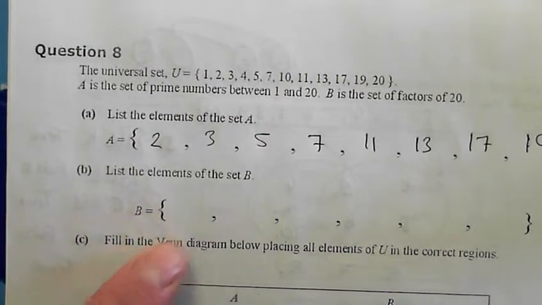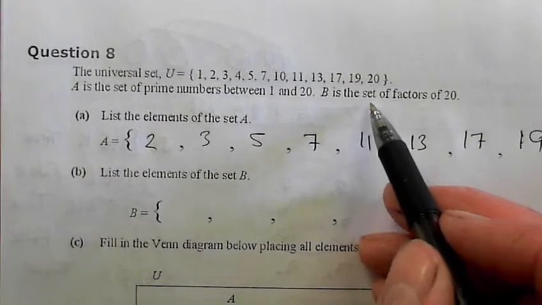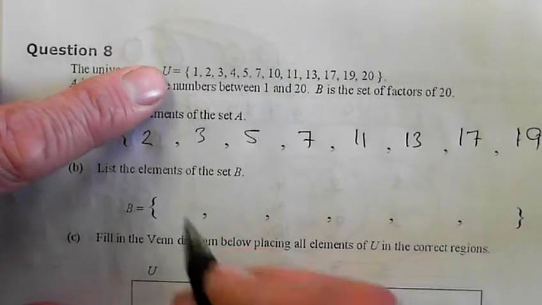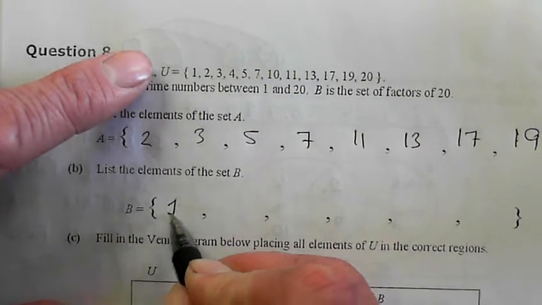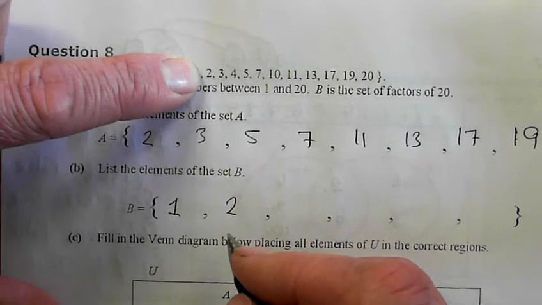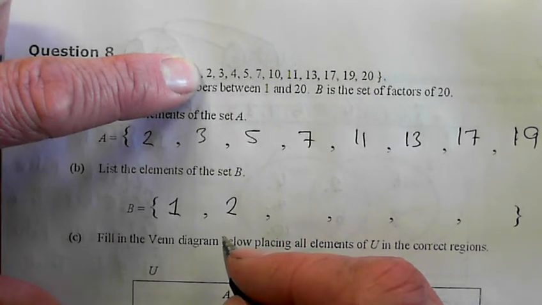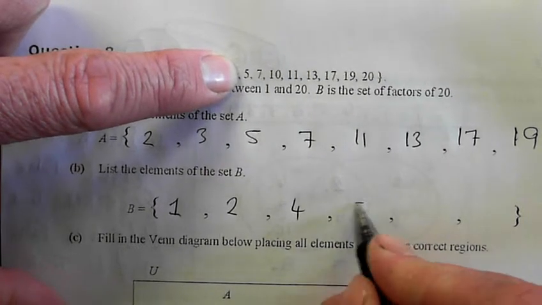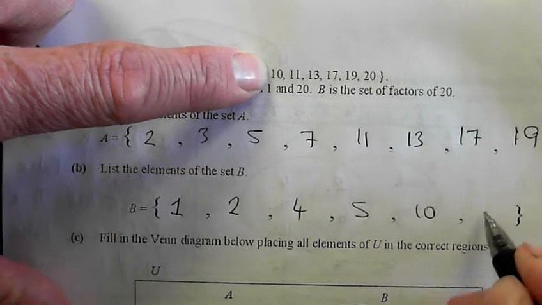Right, this is the elements of set B. B is a set of factors. So 1 is a factor of 20. 2 divides into 20. 4 divides into 20. 5 divides into 20. 10 and 20 itself.